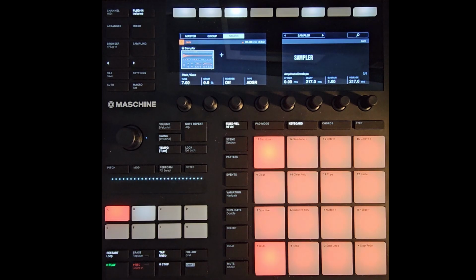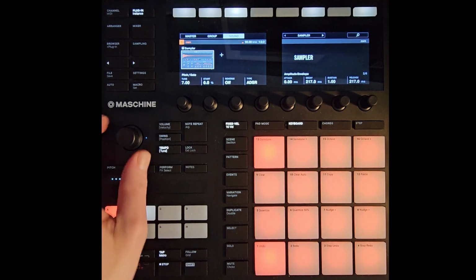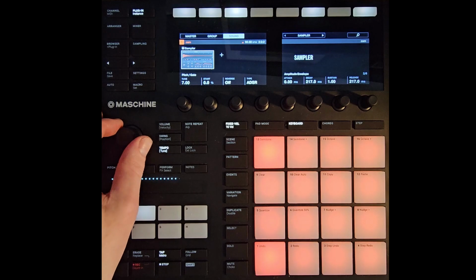To turn the metronome off, all you do is hit shift, metro, and it takes that off. I'm going to pop that back on just to try and get this lined up, so you can hear it's not completely hitting perfectly. So we're going to bring the metronome, the BPM, up slightly.